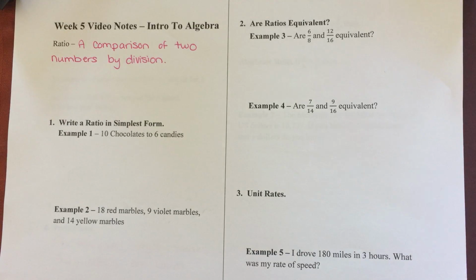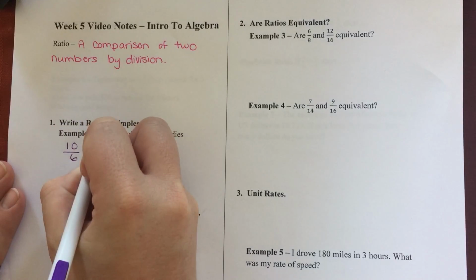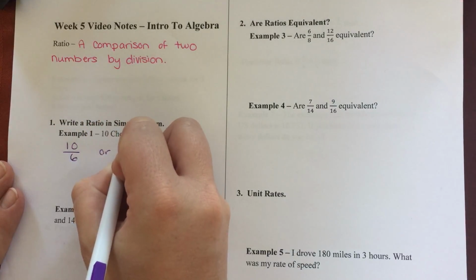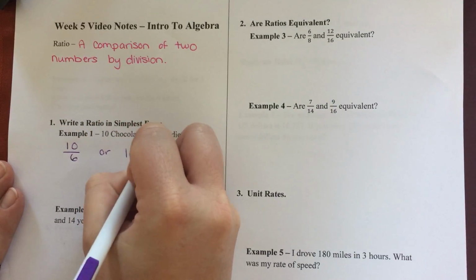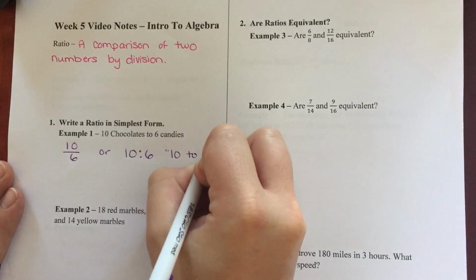So examples of ratios could be if I said that we had 10 chocolates to 6 candies. We could write this as 10 over 6, or we could write this as 10:6, which is read as 10 to 6.